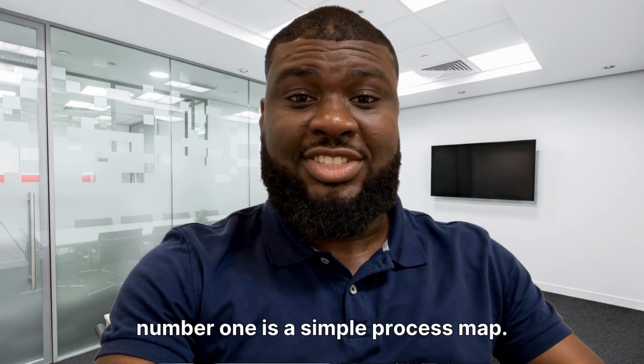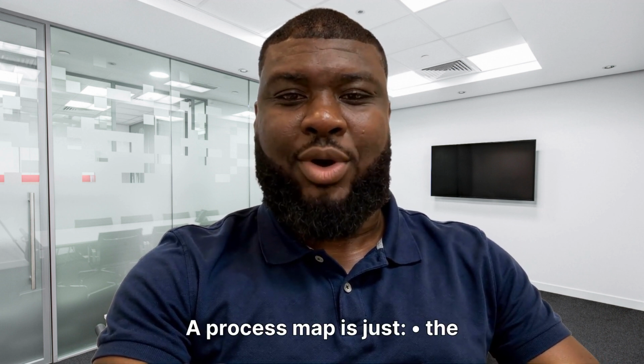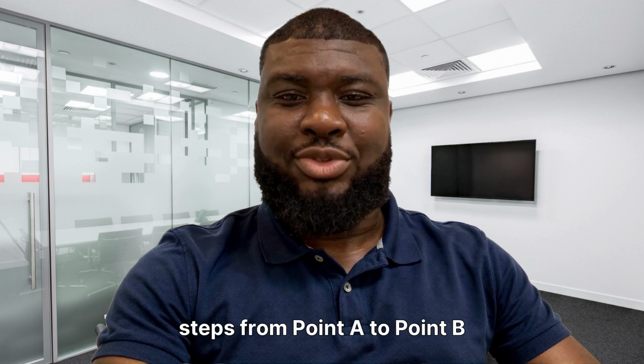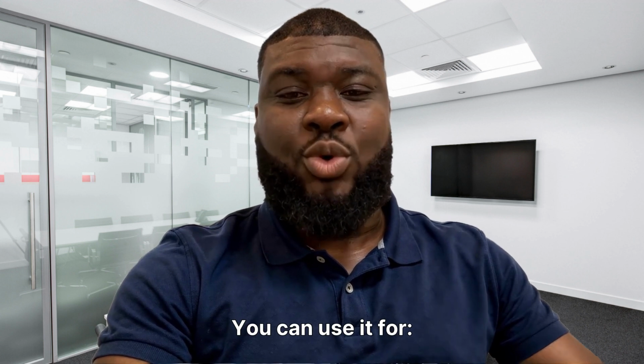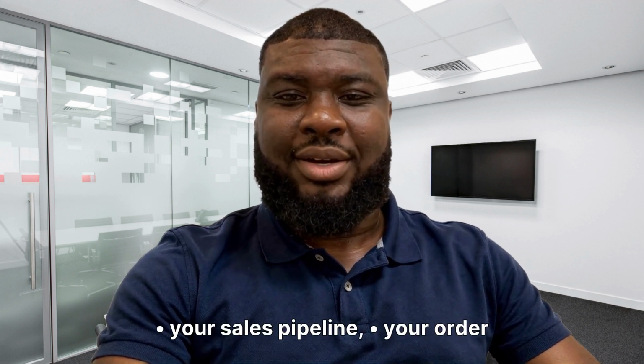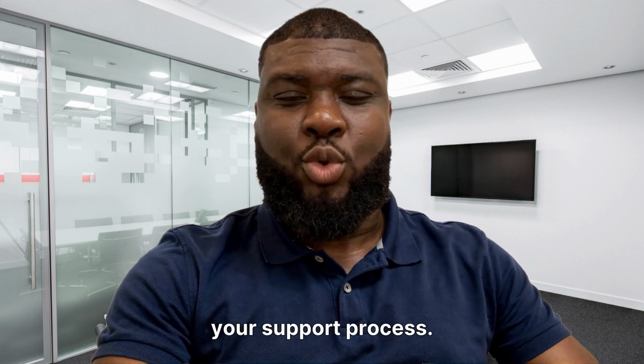Simple process map. Tool number 1 is a simple process map. If you can't see your process, you can't improve it. A process map is just the steps from point A to point B written or drawn in order. You can use it for your sales pipeline, your order to cash flow, your onboarding, your support process.